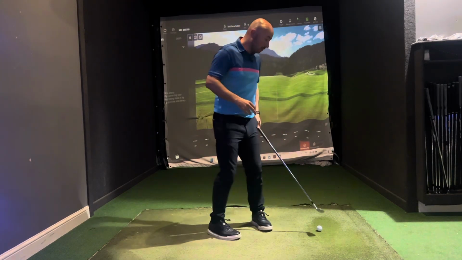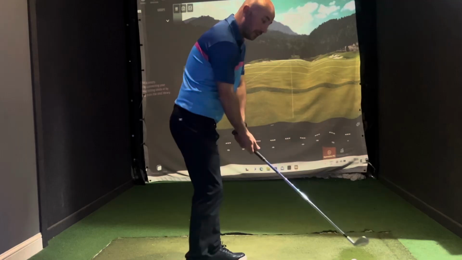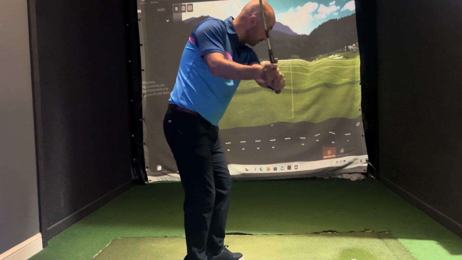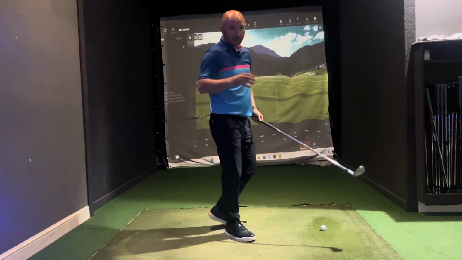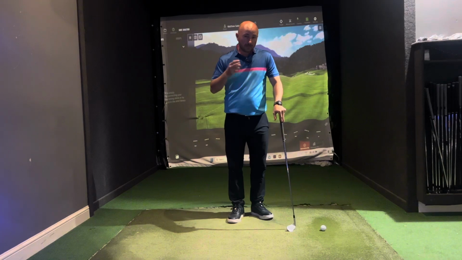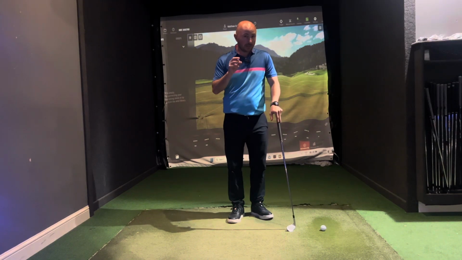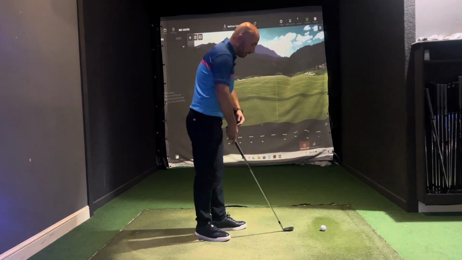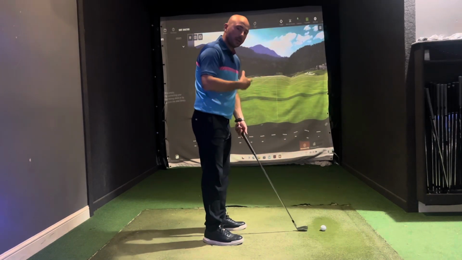path. Okay, so when it comes to the path, that out to in path where we are coming across the ball like so, is one thing that a lot of golfers really struggle with. And there is one thing in particular that comes up time and time again. So what do we see when it comes to path? Well, the biggest thing is the swing plane.